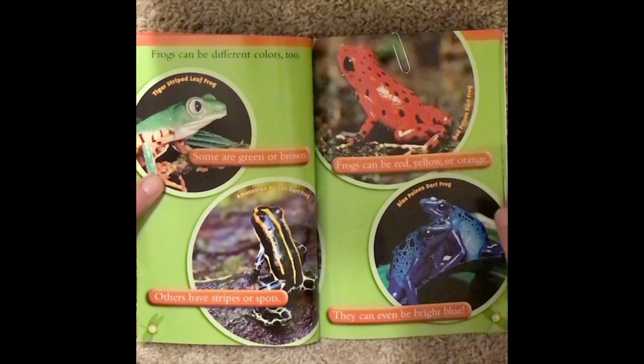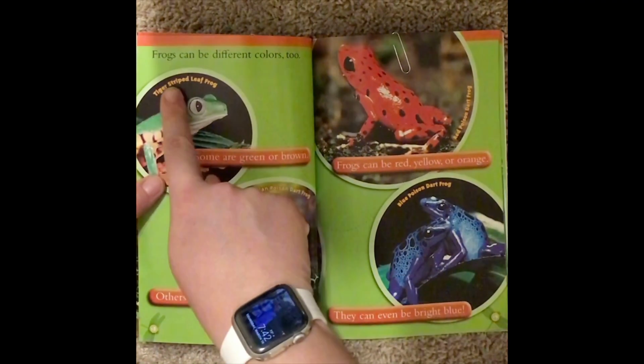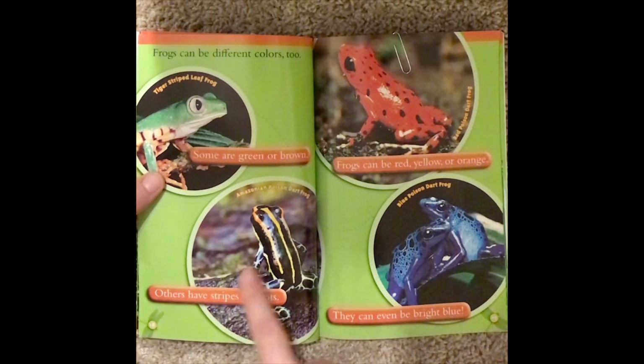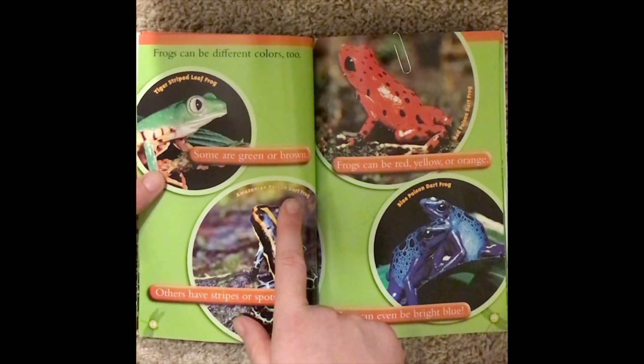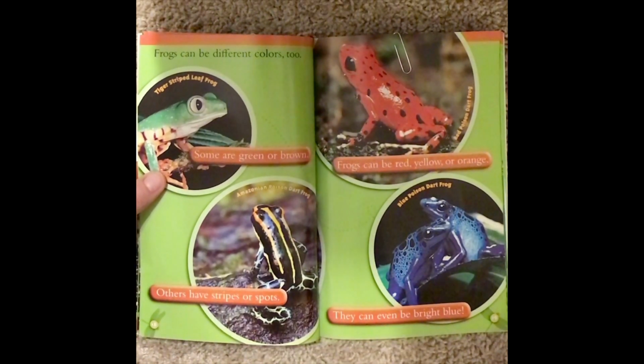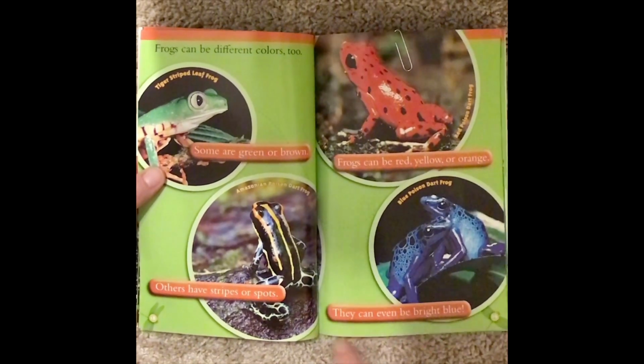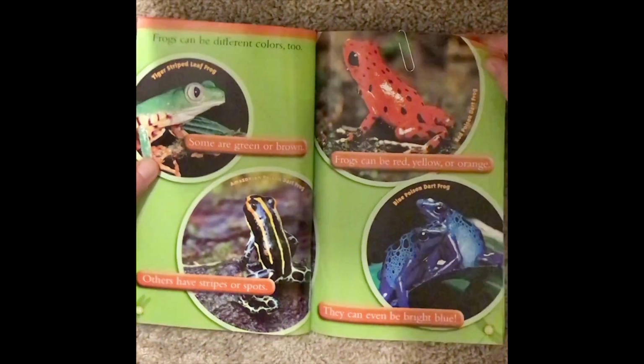Frogs can be different colors too. Some are green or brown, tiger striped leaf frog. Others have stripes or spots, Amazonian poison dart frog. Frogs can be red, yellow, or orange, red poison dart frog. They can even be bright blue.